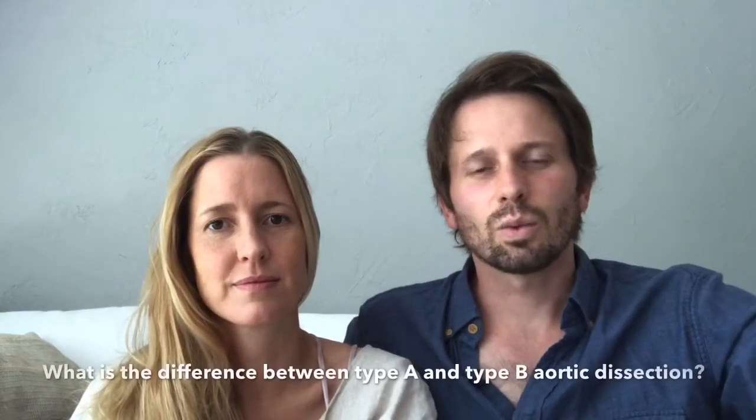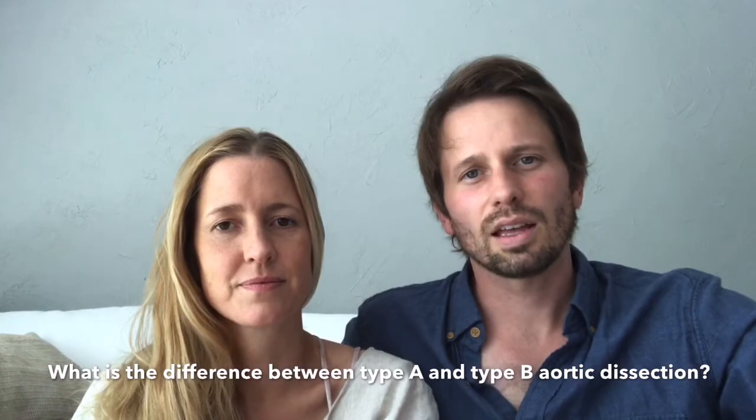And that peeling of the lining can also compromise blood flow to branch arteries that come off the aorta and cause harm. And there's the normal place where the blood flows, and then there's what we call a false lumen where the blood is. So an aortic dissection is an acute, typically aortic catastrophe, which we want to diagnose and manage very, very quickly. What is the difference between type A and type B aortic dissections?